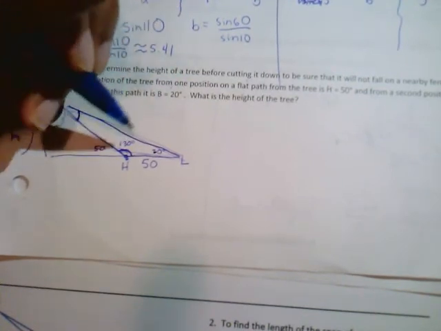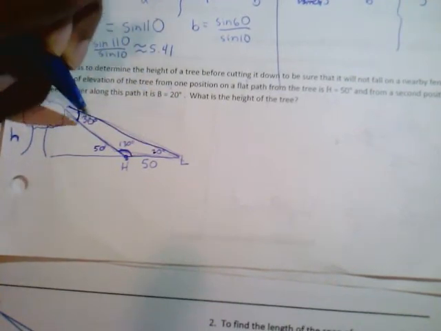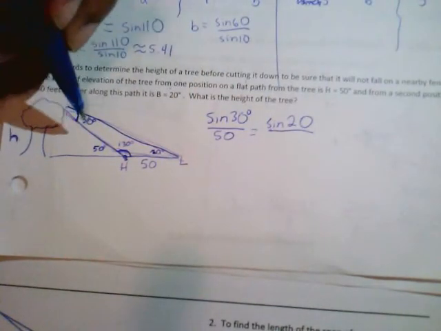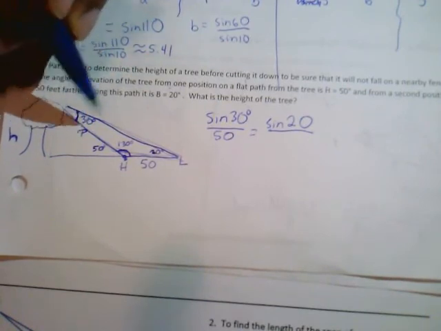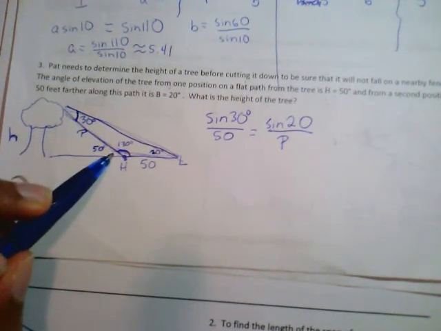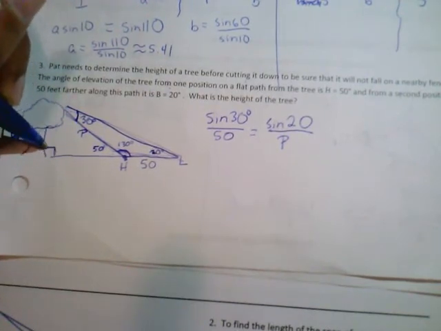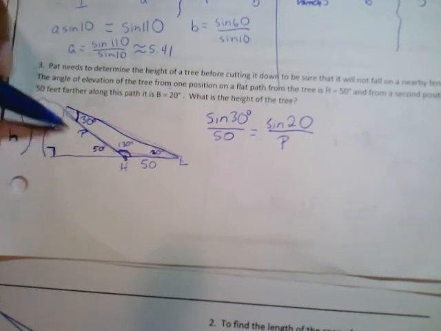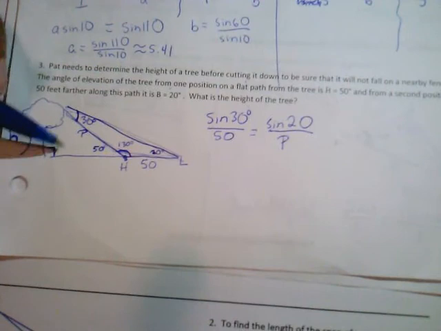So this angle measure will be, let's see, 130 plus 20 is 150. So this angle measures 30 degrees. So we're doing sine of 30 degrees over 50 is going to equal sine of 20 over P, and we'll just call this side P. And then once we know what this side is, this is actually a right triangle, so we can just use SOHCAHTOA to figure out what this vertical distance is on this triangle.